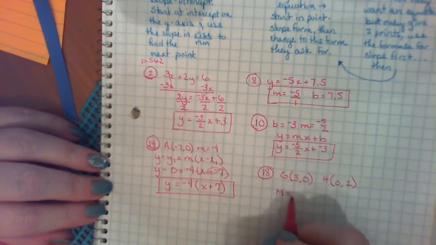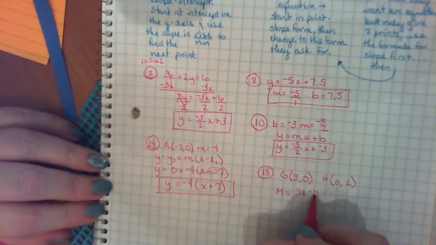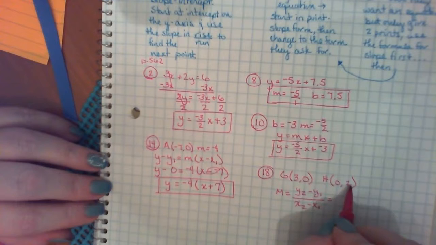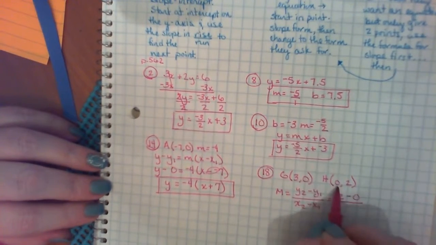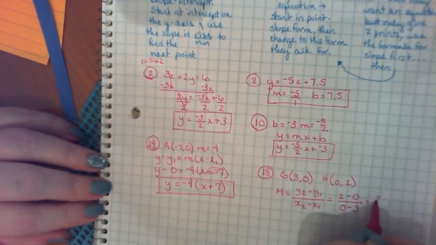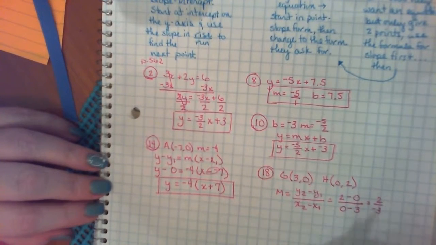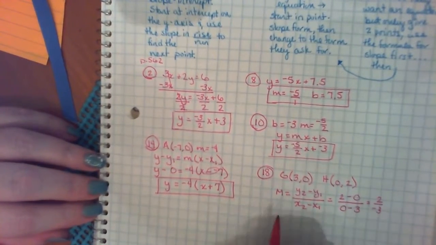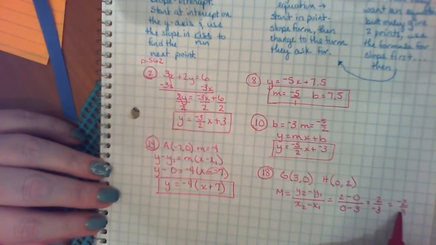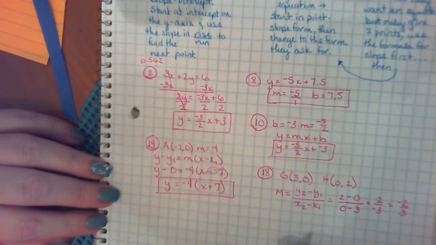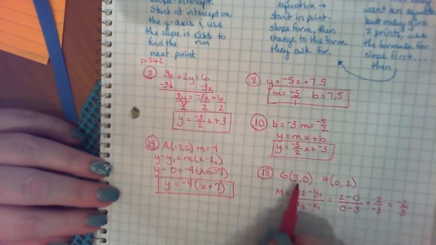So m equals y2 minus y1 over x2 minus x1. y2 is 2 minus 0 over 0 minus 3, which gives me 2 on top and negative 3 on the bottom. So this is my slope. And because I like having the negative on top, I'm just going to write negative 2 over 3. It looks prettier to me that way. Okay, so now I have my slope and 2 points.